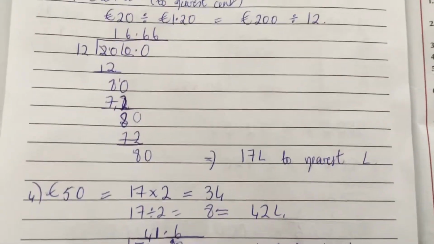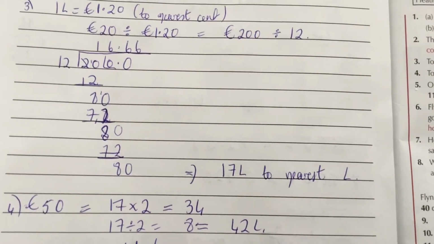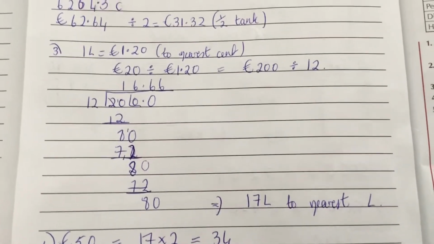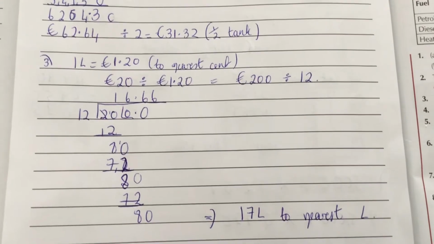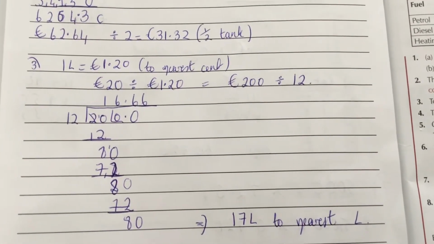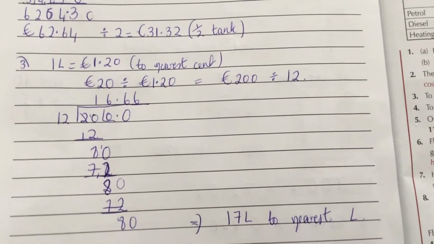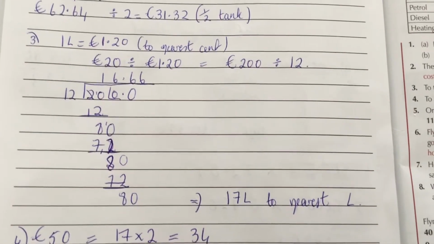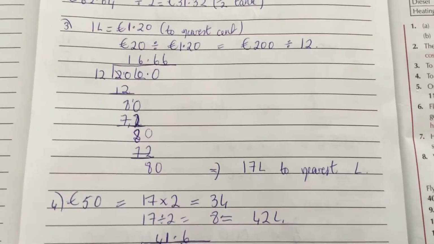In number 3, you were asked, to the nearest litre, what quantity of petrol would a motorist get for €20? So what I did there, guys, 1 litre is €1.20, and €20 divided by 1.20. I want to get rid of the decimals in the €1.20, so I move my decimal point 1 place to the right, and I end up with 12. And because I've moved my decimal point 1 place to the right, I'm actually multiplying each of the digits by 10.